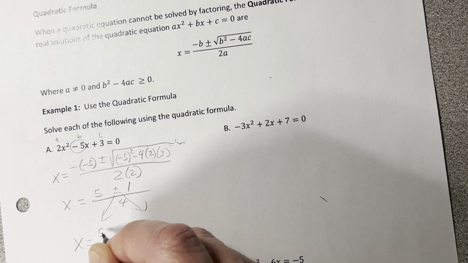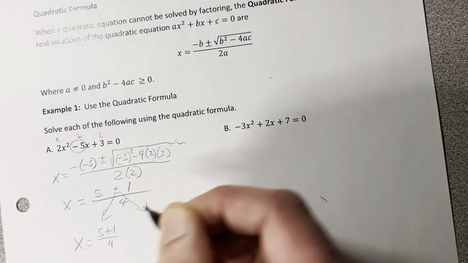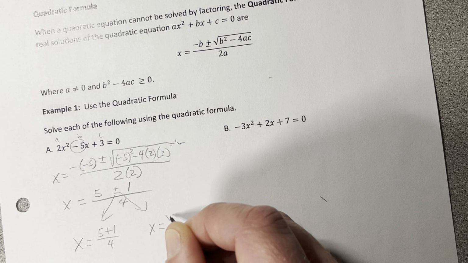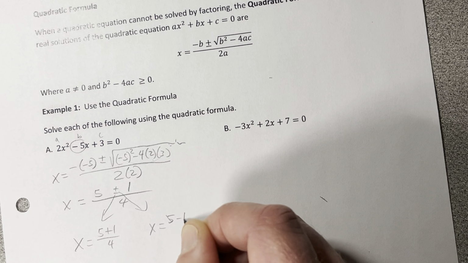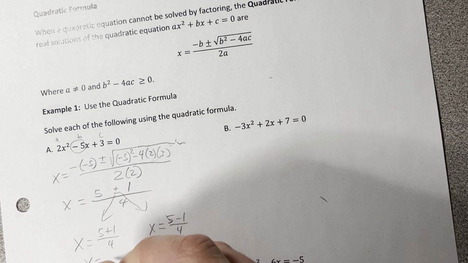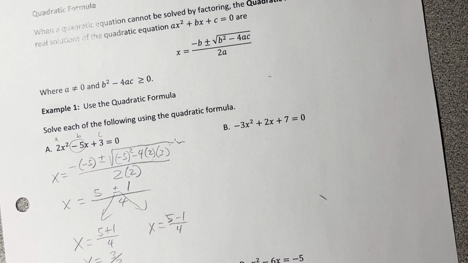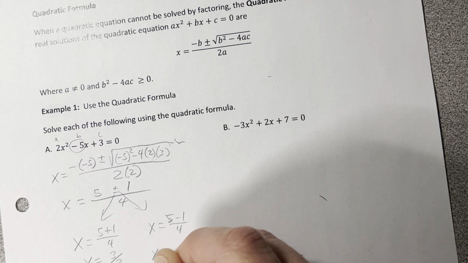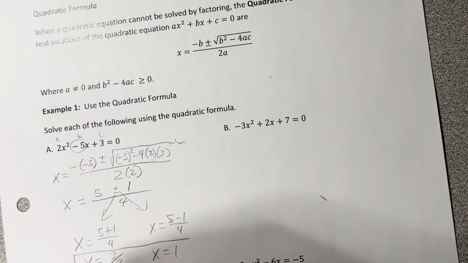We're going to have to do 5 plus 1 divided by 4. We're going to have to do 5 minus 1 divided by 4. One of our answers is going to be 6 over 4, which is 3 over 2, or 1.5. Either way, you would be good. On this one, we get 1. And that's the quadratic formula.